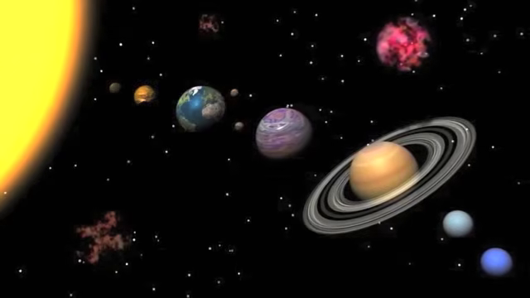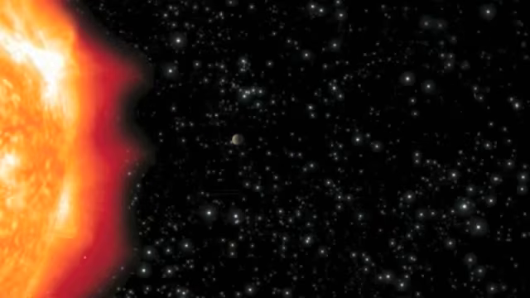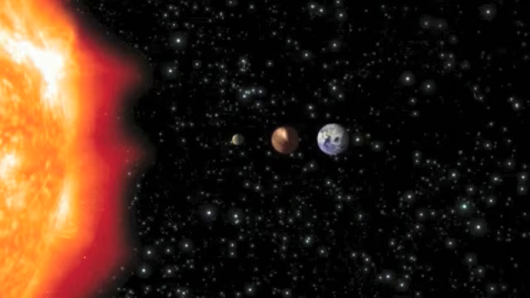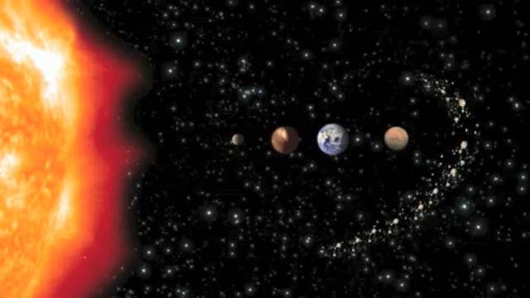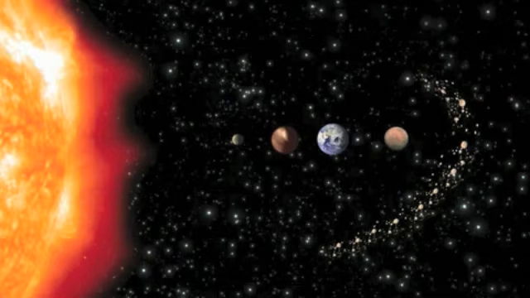There are 8 planets that orbit our Sun, but did you know that they can be separated into 2 groups? One group includes the 4 planets closest to the Sun: Mercury, Venus, Earth, and Mars. These are known as the inner planets or the terrestrial planets.